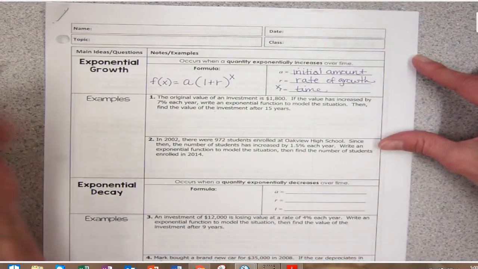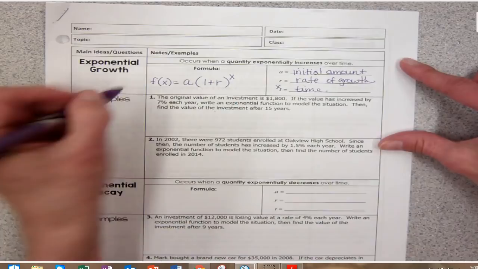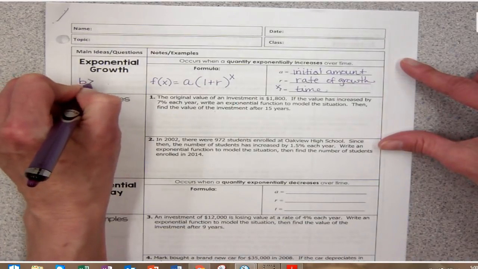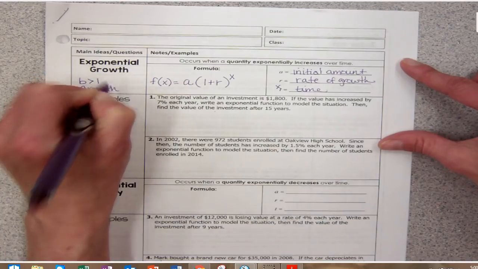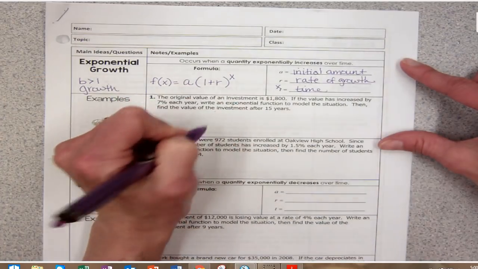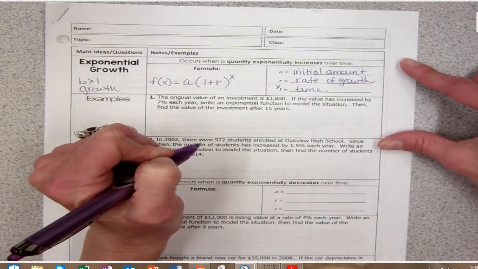As we talked about, when b is greater than 1, it's a growth. And obviously, if you're adding 1, this is going to be bigger than 1.